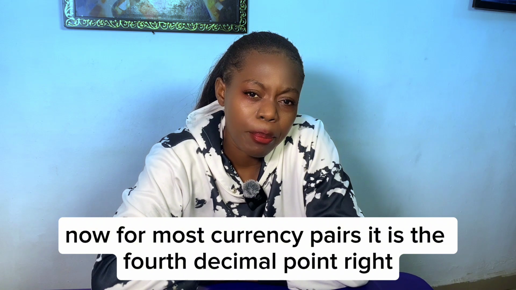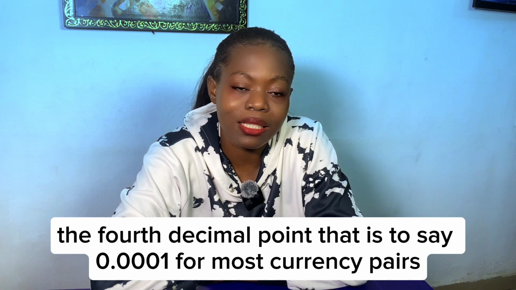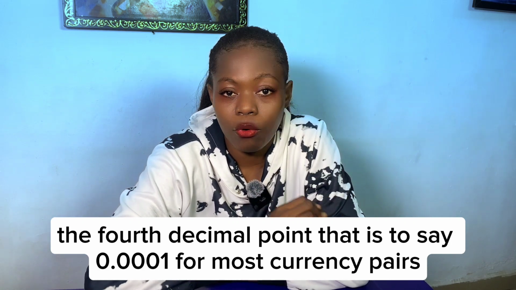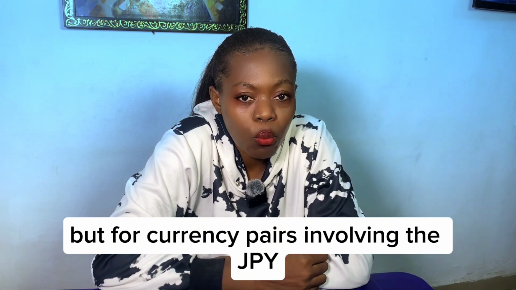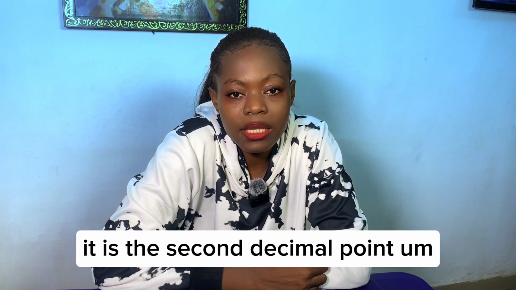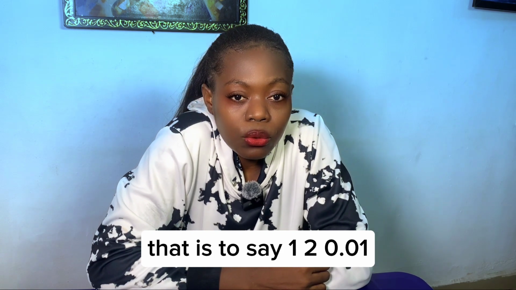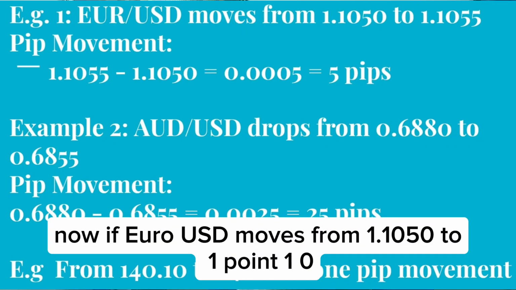Now, for most currency pairs, it is the fourth decimal point, that is to say 0.0001. But for currency pairs involving the JPY, it is the second decimal point, that is to say 120.01.